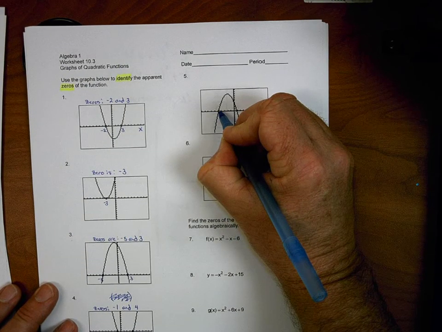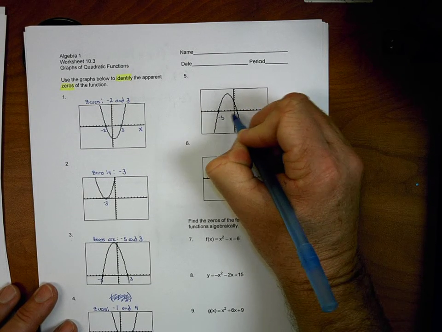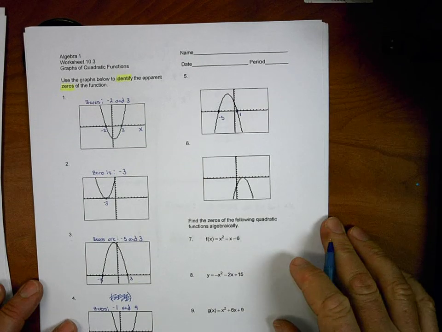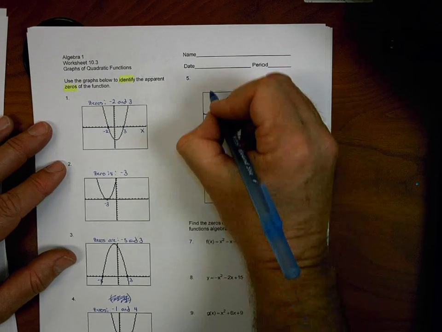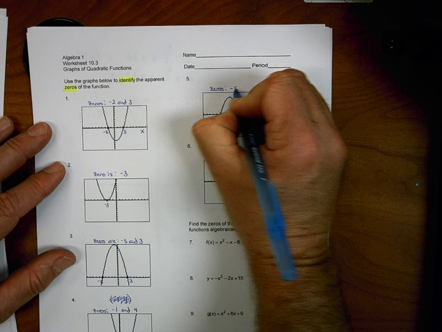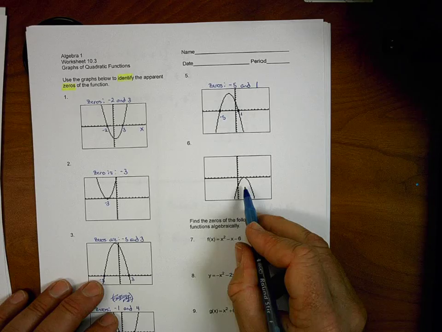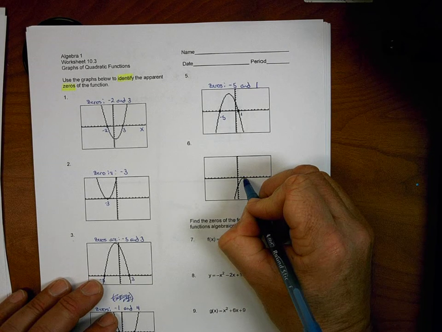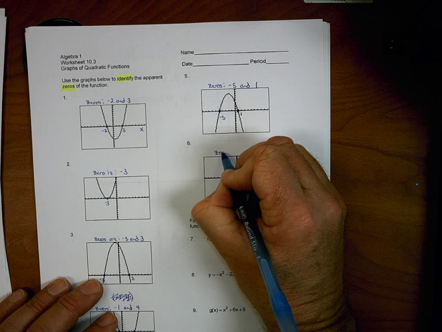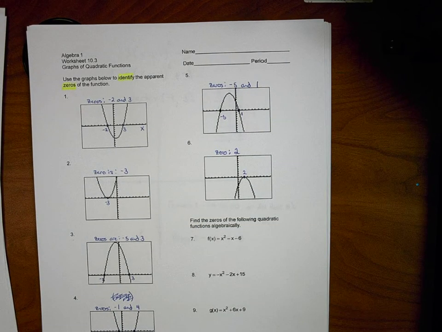All right, number 5, what are the zeros? Well, we have a 0 right here. My parabola intersects the x-axis at -5. We have another 0 right here where my parabola intercepts the x-axis at +1. So my zeros are going to be -5 and +1. All right, last one, number 6. So I only have one 0. It's right there at +2. All right, so I have a 0 in this problem, and it's at +2. Okay, so that's what we're doing.